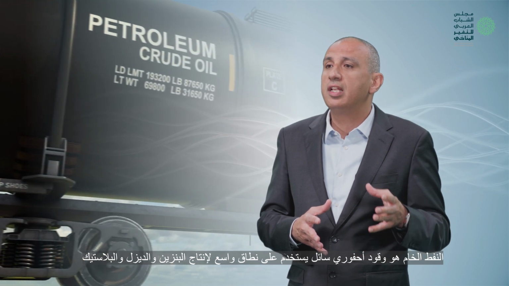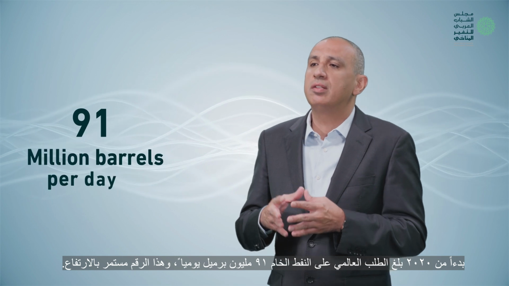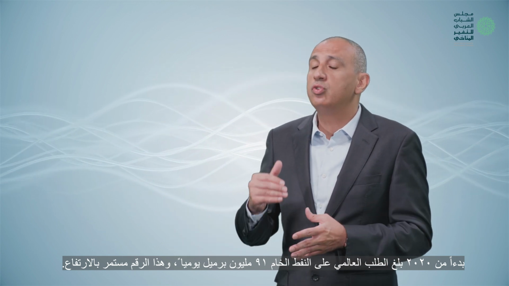Crude oil is a liquid fossil fuel that is widely used to produce gasoline, diesel, and plastics. It is one of the most important energy sources in the modern world, especially for transportation. As of 2020, the global demand of crude oil reached 91 million barrels per day, and this number continues to rise. Oil is found in rocks beneath the Earth's surface and is extracted through wells.